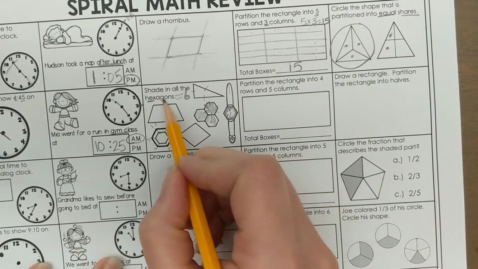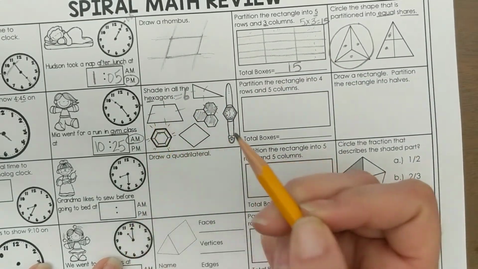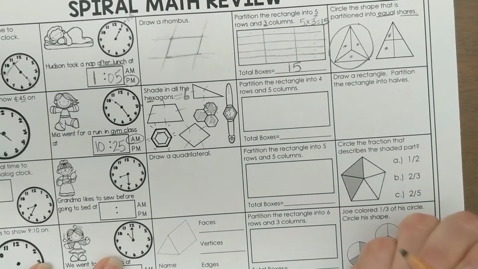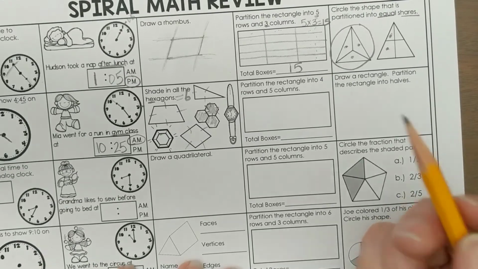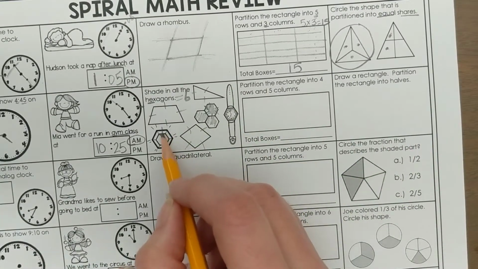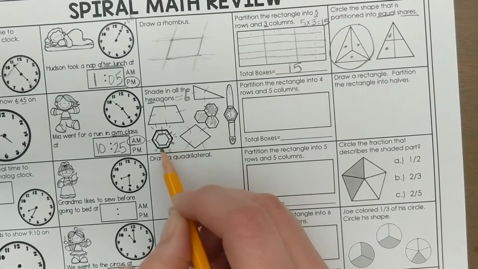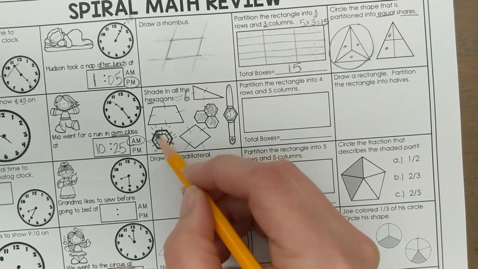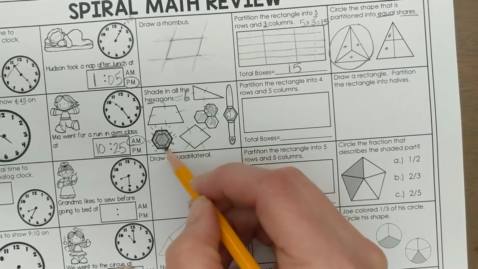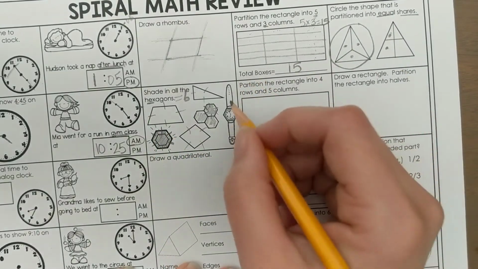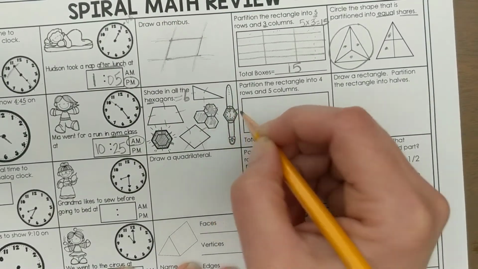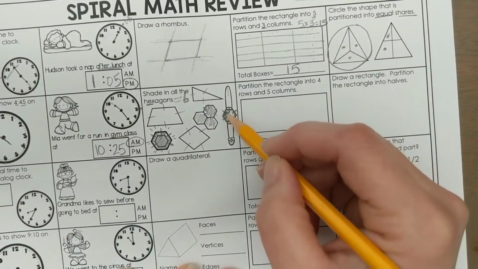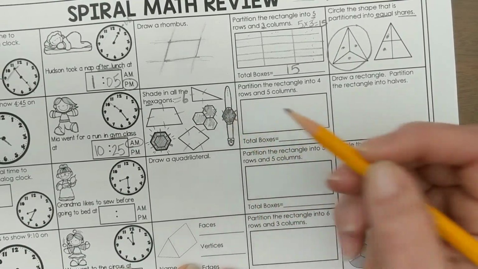Let's count this one over here. 1, 2, 3, 4. Nope, not a hexagon. 1, 2, 3, 4. No, not a hexagon. It needs to have 6 sides. So let's count this diamond shape. 1, 2, 3, 4, 5, 6. That one had 6 sides. It is a hexagon. And now this watch. 1, 2, 3, 4, 5, 6. This one has 6 sides, so we're going to color that one in.